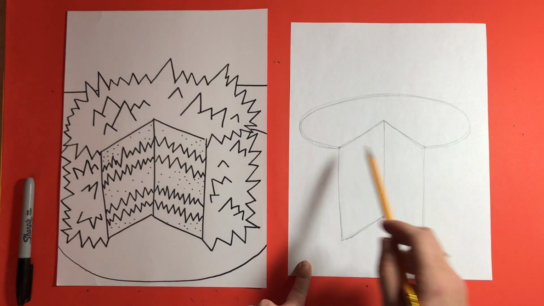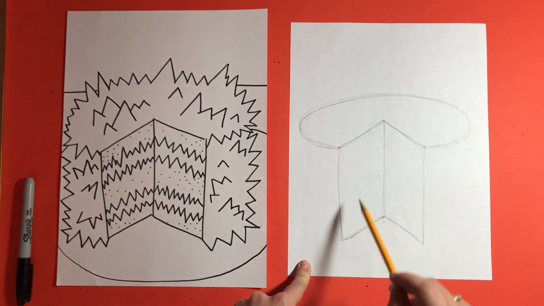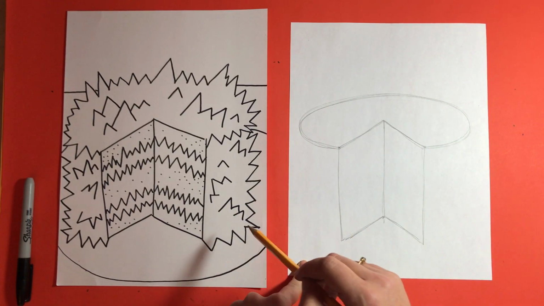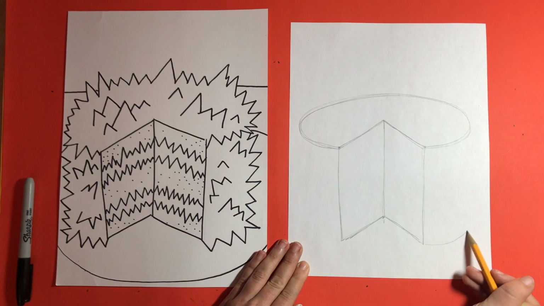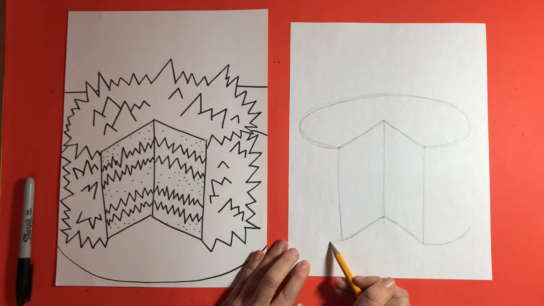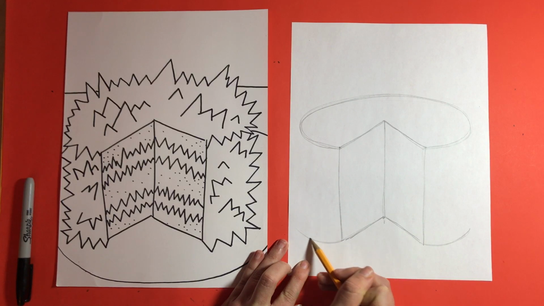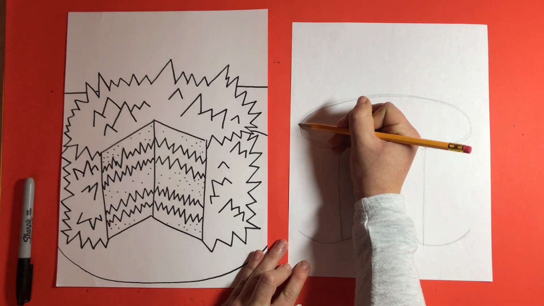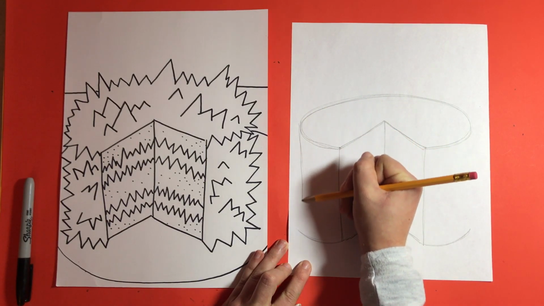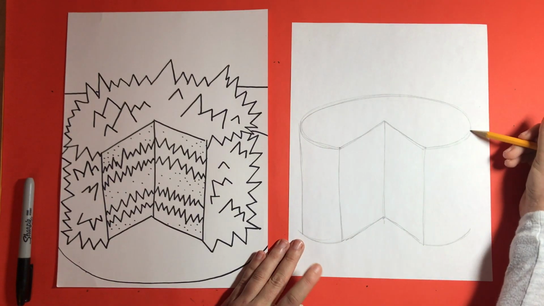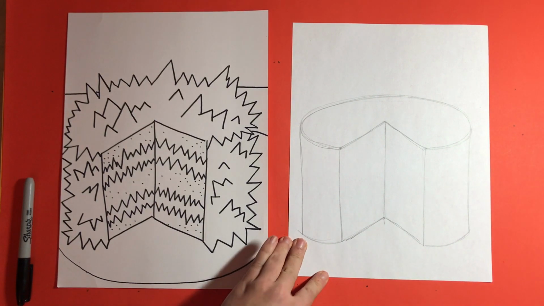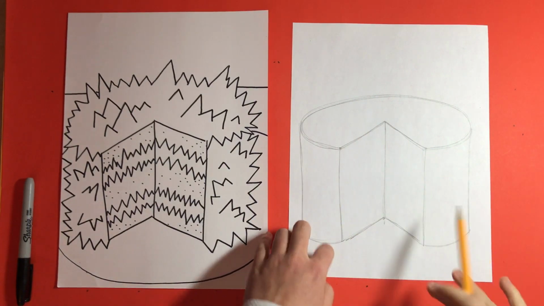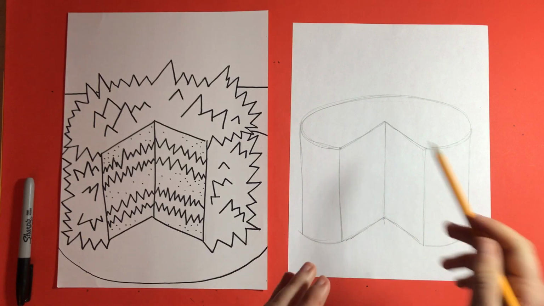All right, so I've got the top of my cake. I've got the slice of my cake. I now have to make the bottom. This is just a curved line, or a rainbow line, on the bottom, another curved line on the bottom over here, and one line to connect the top of the cake to the bottom of the cake. And there you go. You have the structure of our cake.